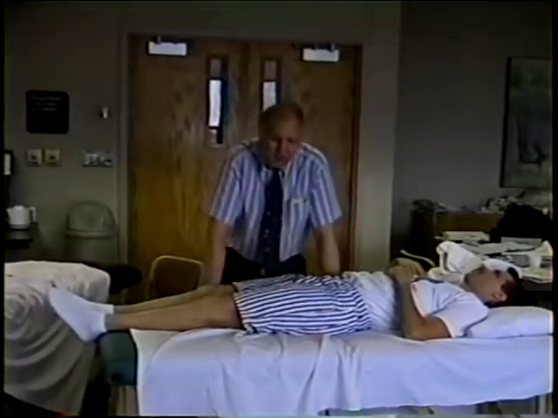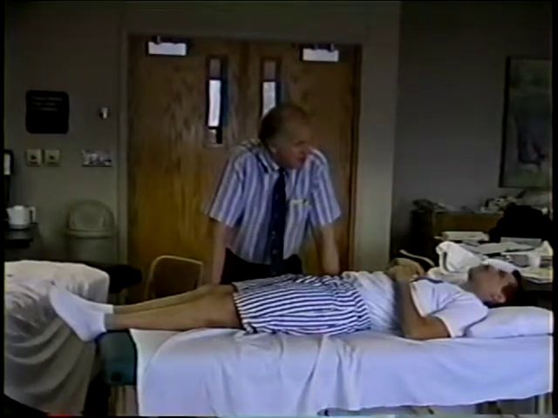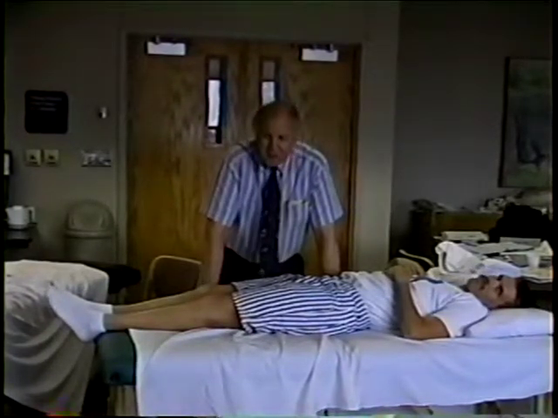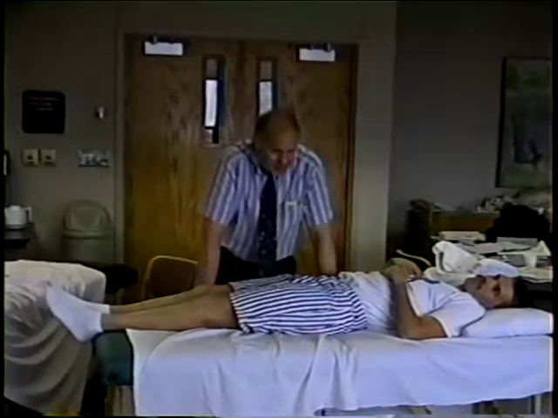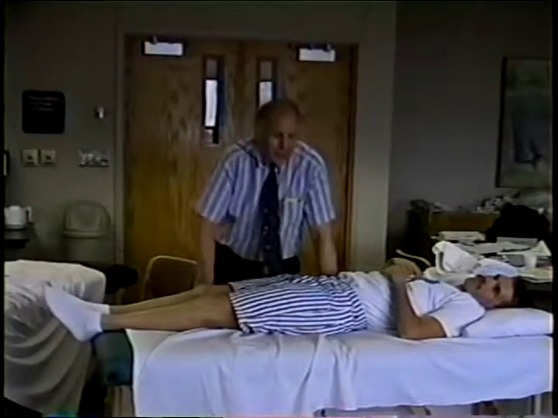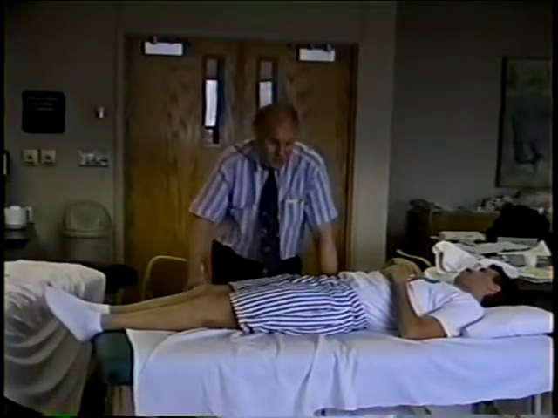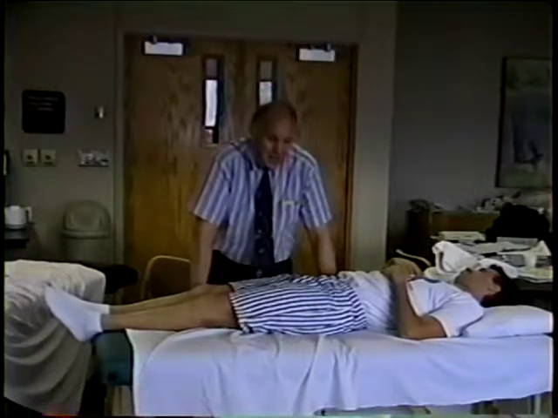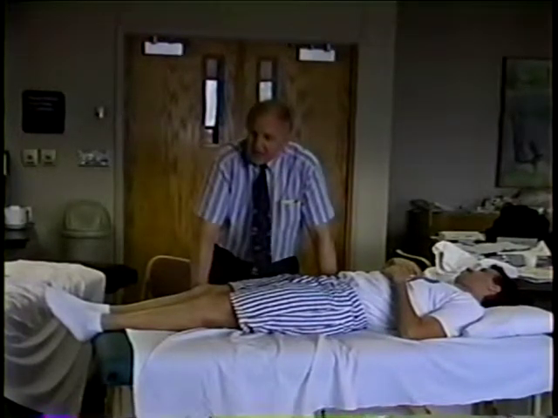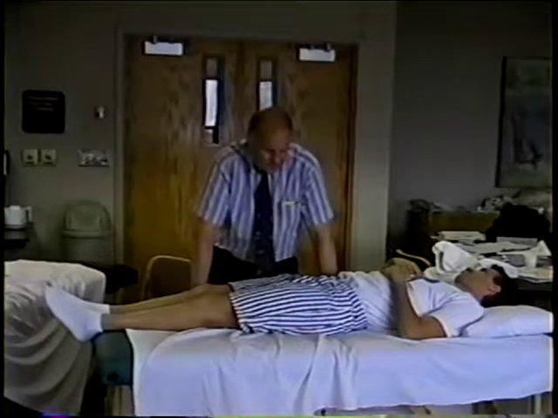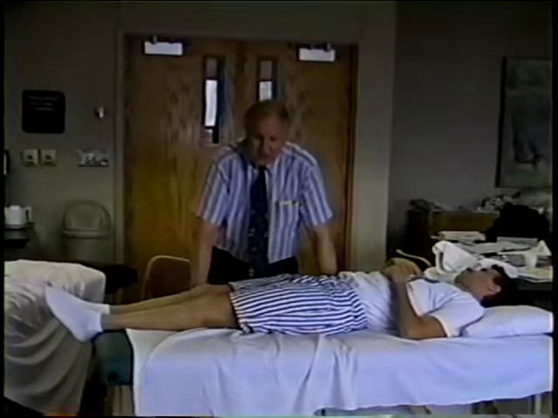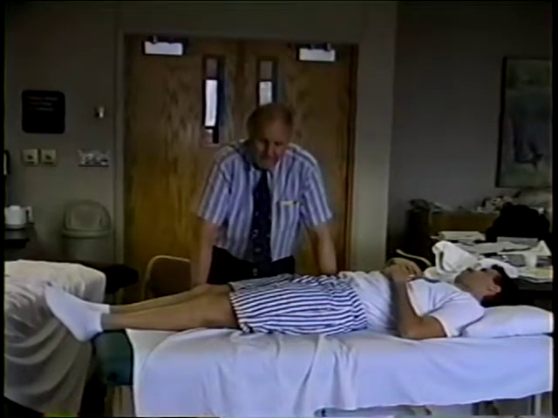Has anybody got any great system for these? I found that ice is a lot better than using heat, and I do that on a regular basis with patients, say 4 or 5 times a day. Just stick some ice on the outside of your hip here and just read or something while it's on for 15 minutes.